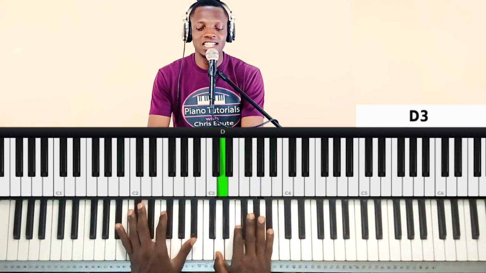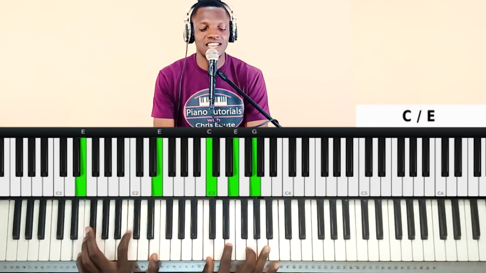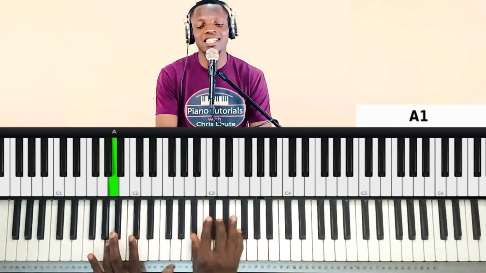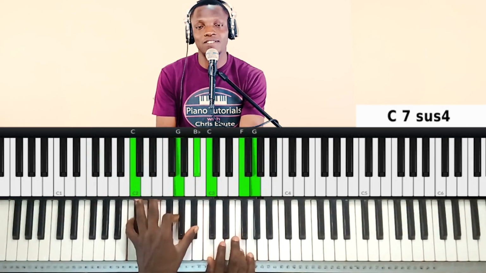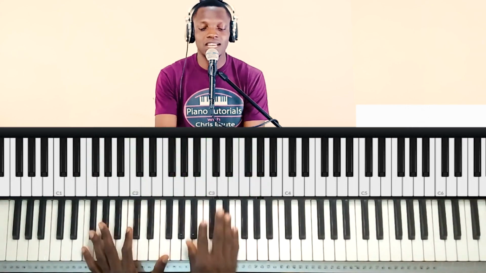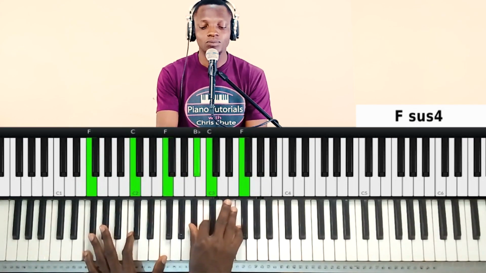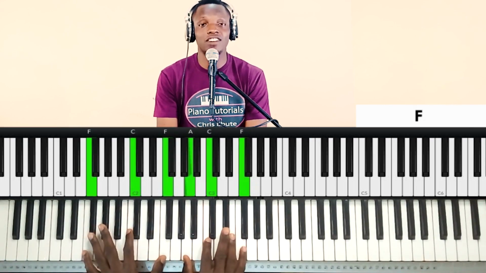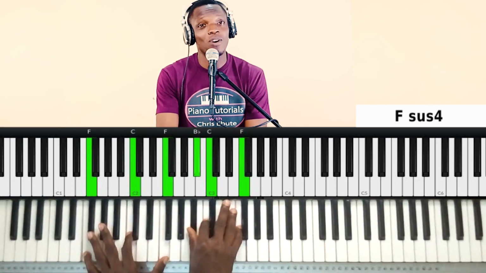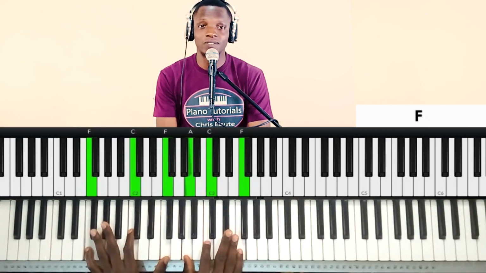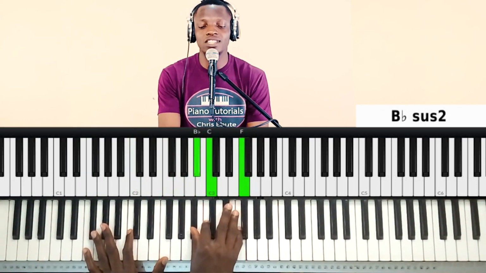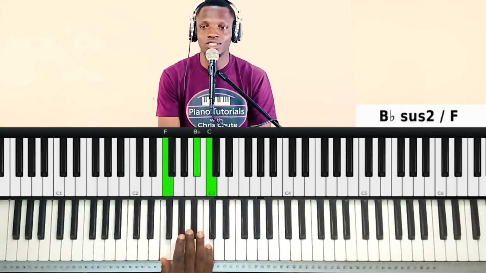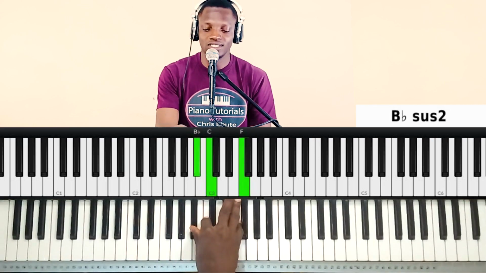So great is thy faithful, 1, 7, sus4 resolve. Great is thy, 5 chord, sus4 resolve. Then the 1 chord. Now this is the second point I talked about. So if you are ending a song, instead of just ending on the F chord, you play the sus4 and resolve. And you can see the sus4, I'm using the right hand, I'm using the first inversion. This is the root position, first inversion.